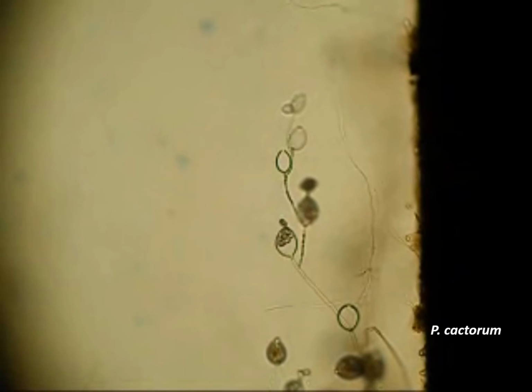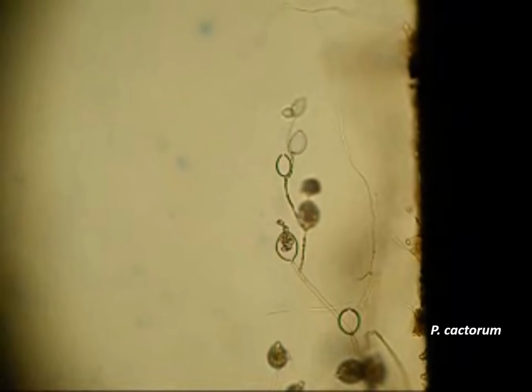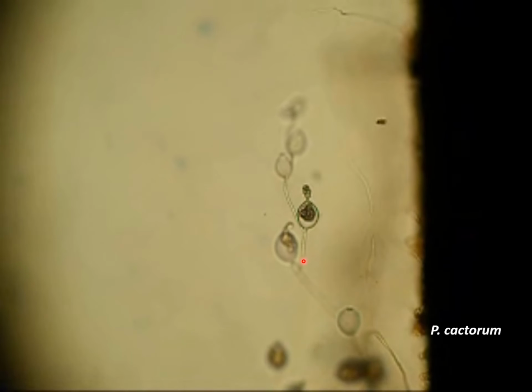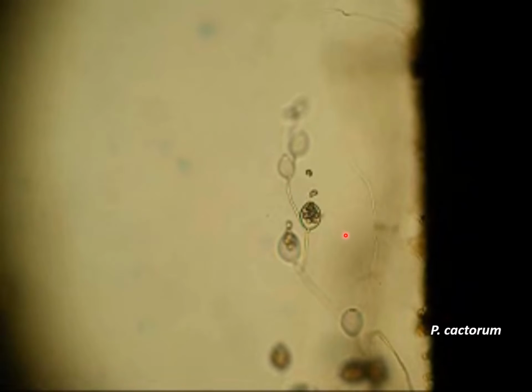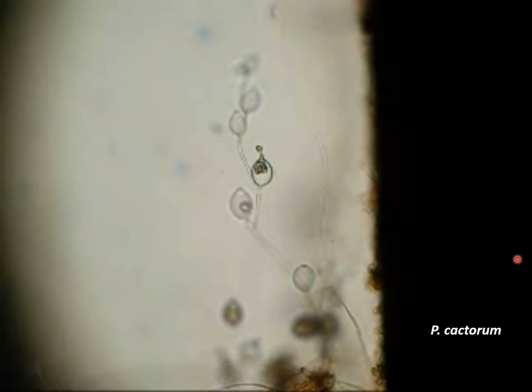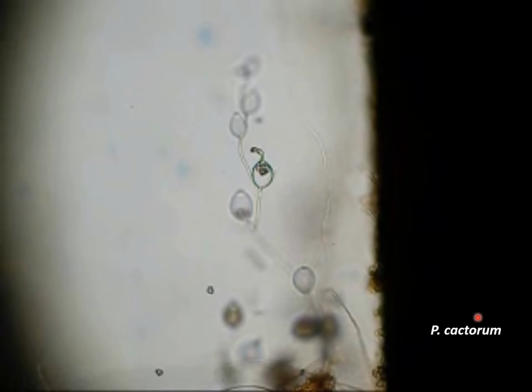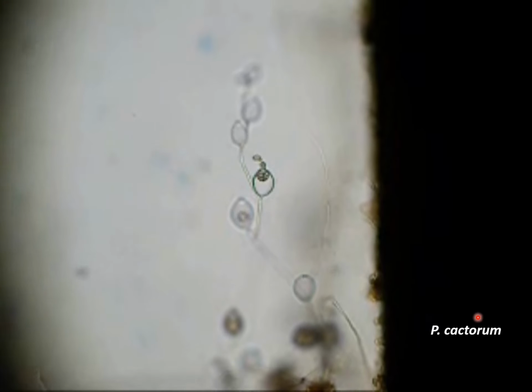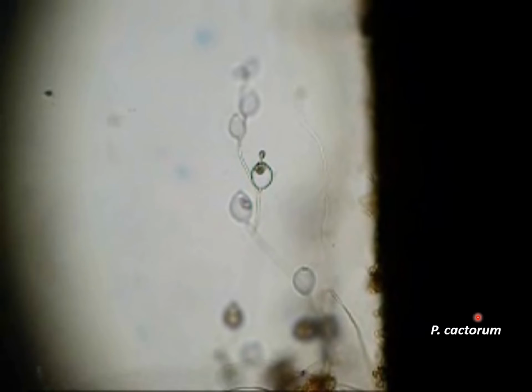This bit of video shows zoospore release occurring from sporangia of Phytophthora cactorum. You can see this sporangium here and this one are both releasing in a little bit of a slow fashion. The zoospores have differentiated inside of the sporangia and are then swimming out intact. See another one releasing more rapidly down in this area. These zoospores now are swimming off in search of host tissues to which they're attracted by chemical signals.